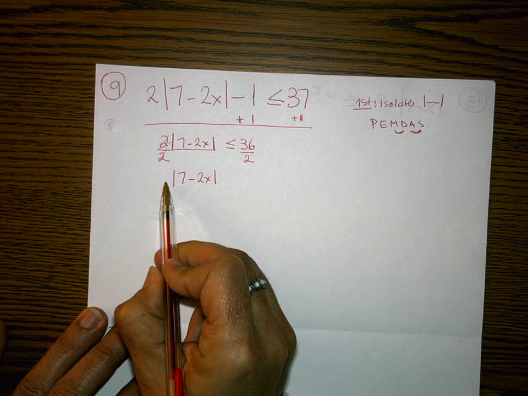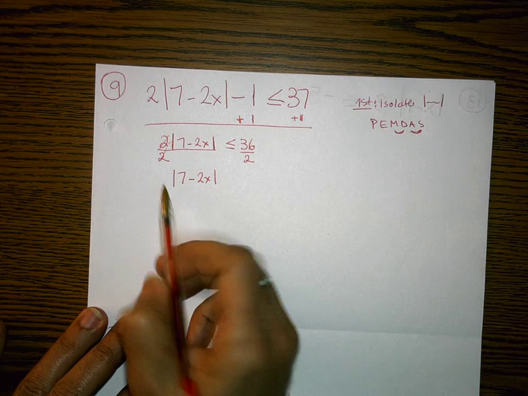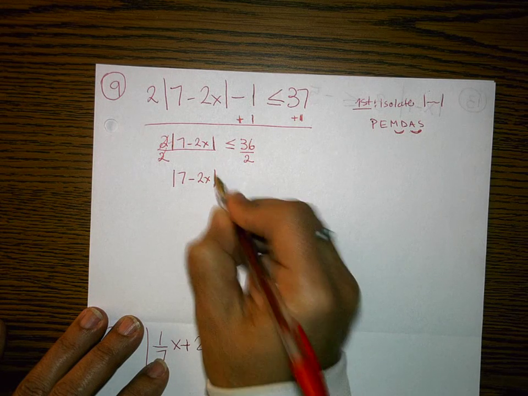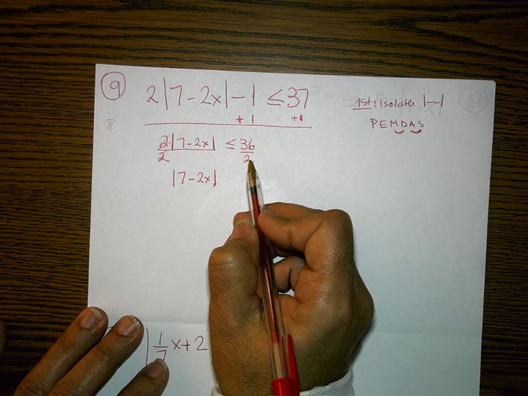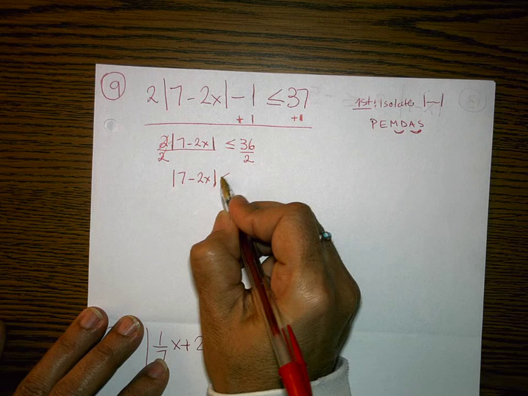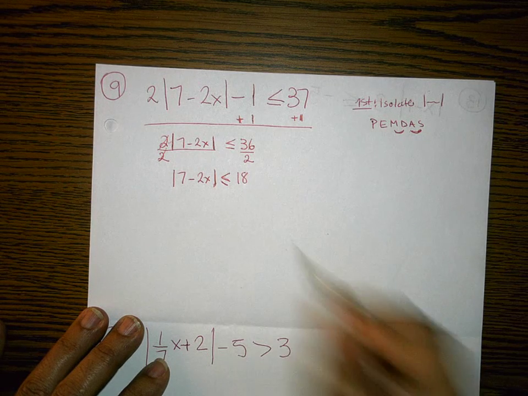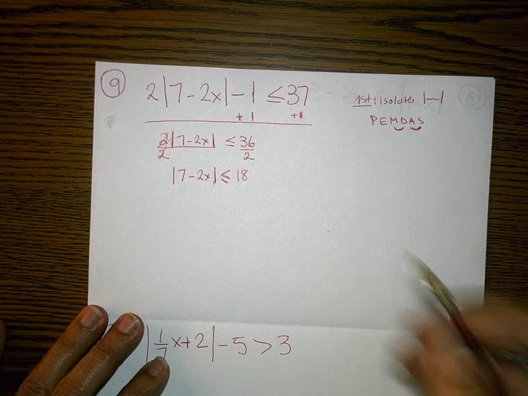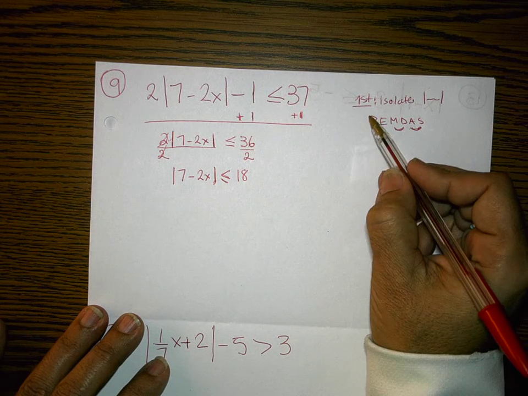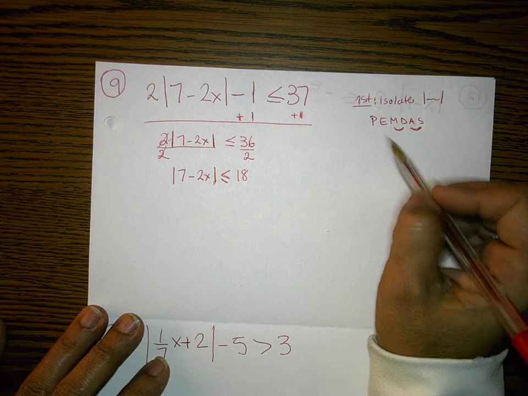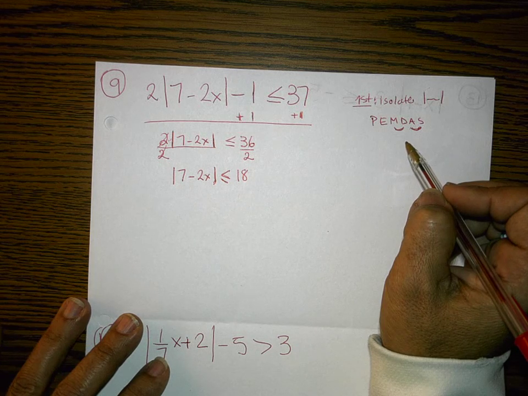Okay, the invisible one does not have to be written. And because I didn't divide by a negative, I divided by a positive, the inequality stays the same, and 36 divided by 2 is 18. Okay? So I successfully did my first step, which was isolate the absolute value using the order of operations backwards.